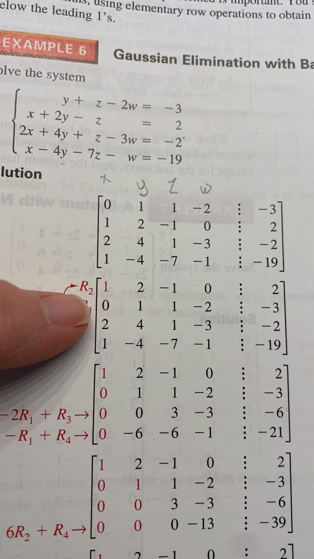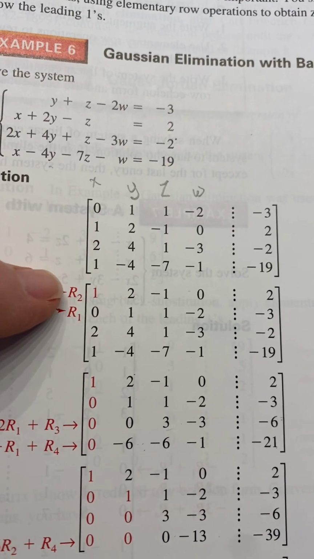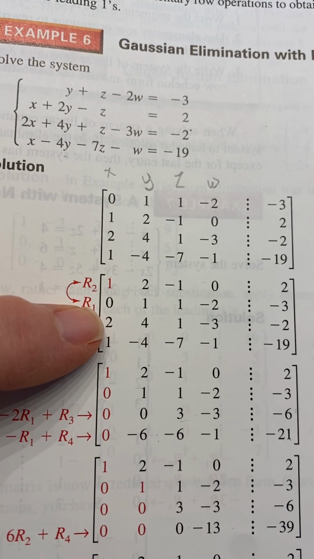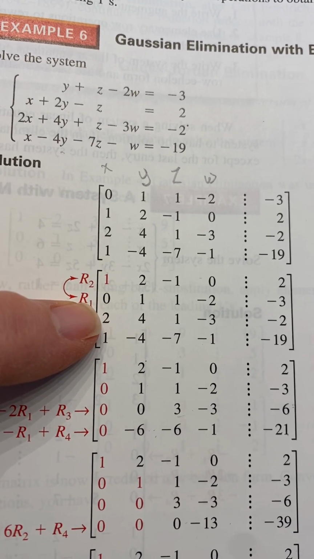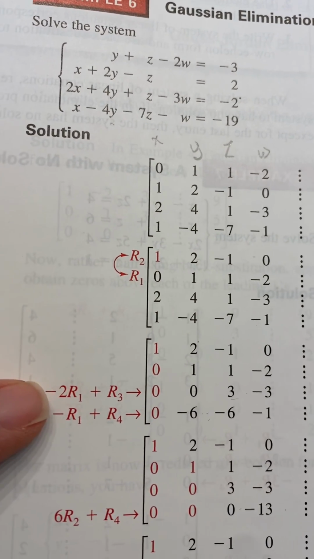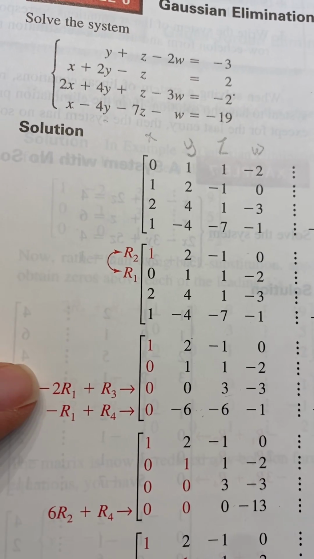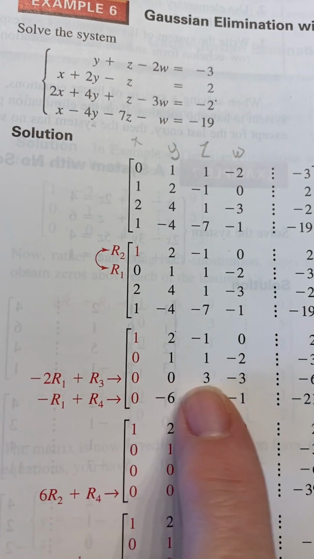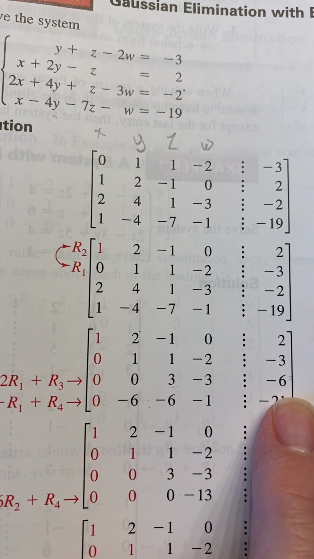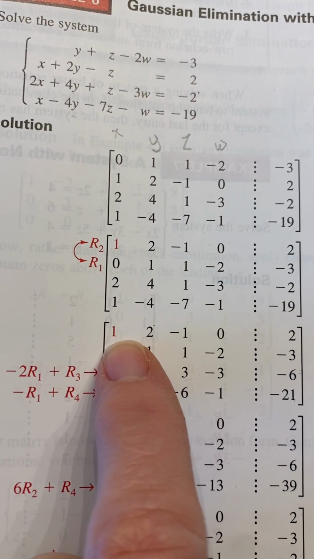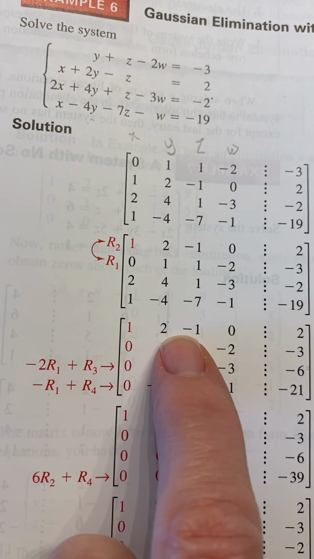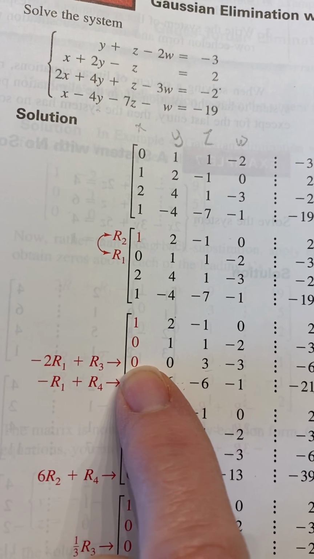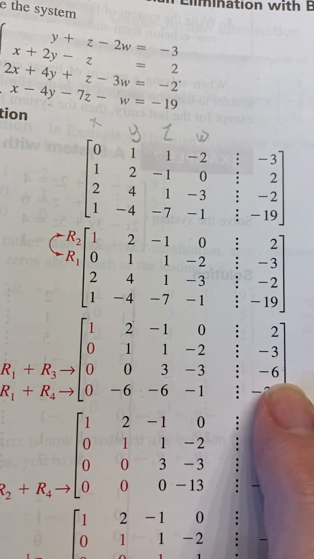Now we're going to use this 1 in row 1 to eliminate the variables in the first column. So if we multiply row 1 by -2, and add it to row 3, we get this. Okay, so we're good. We got a 1. We've got a 1 here, and then now this is 0, this is 0, so we're looking good.